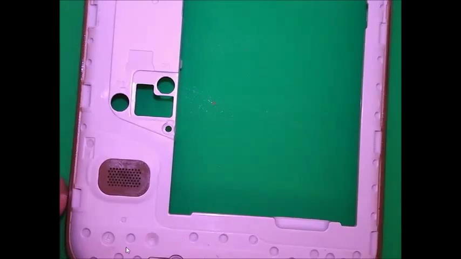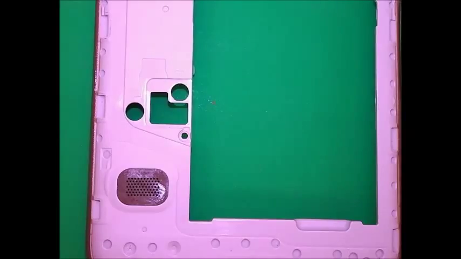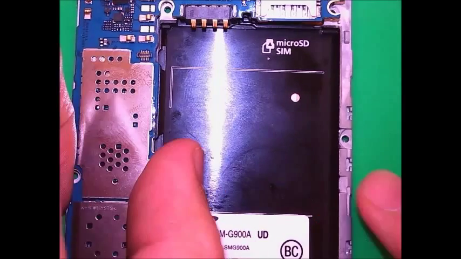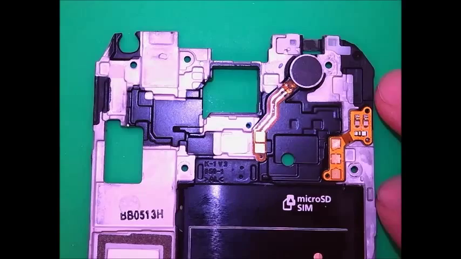Okay. If we go back to the motherboard, we can flip this over. We can disconnect this protective cover, leaving us with this board here. In the vibrator that we saw before, we see the plus and minus contacts. These are the positive and negative contacts here.